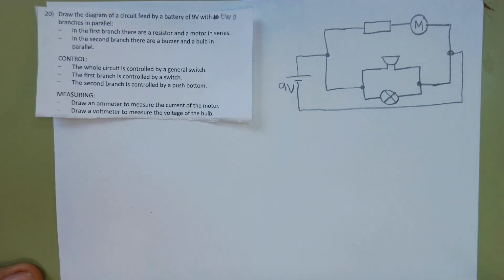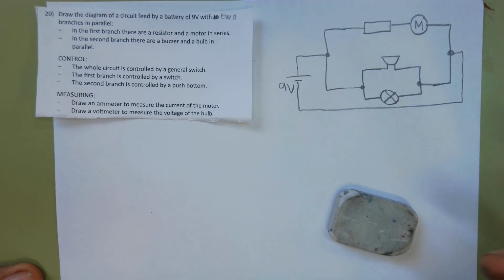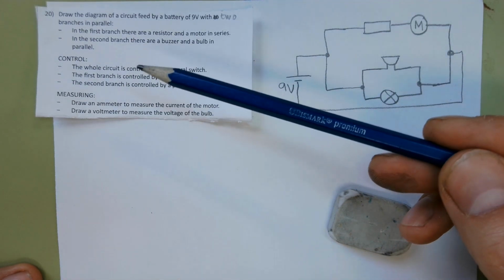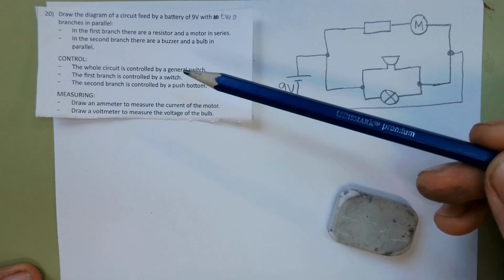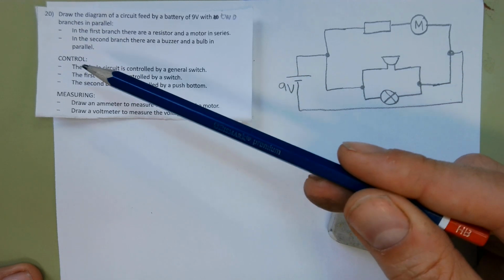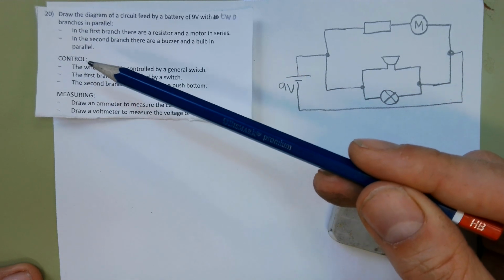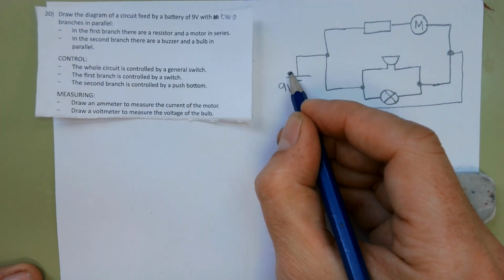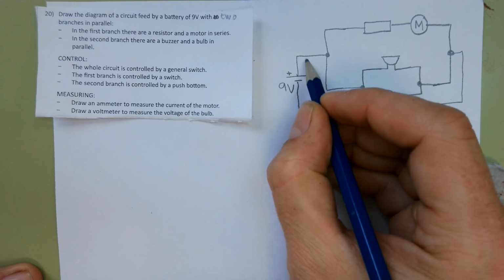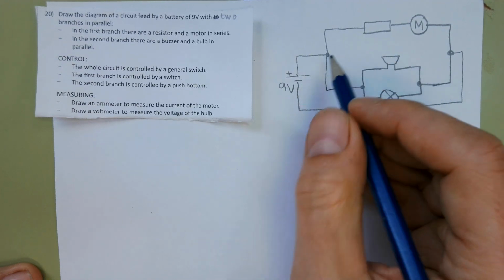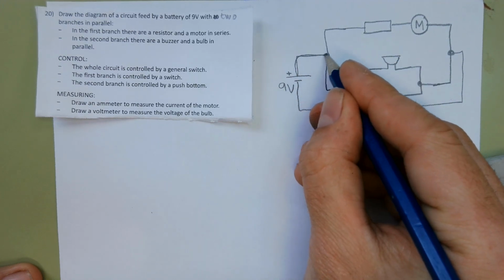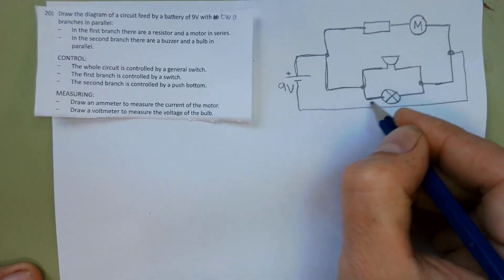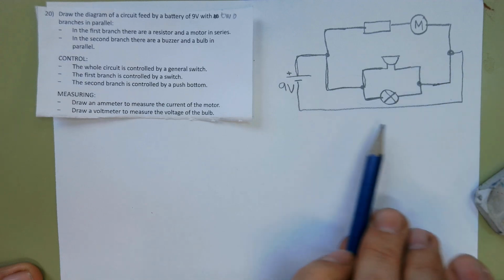So that's why you will need a rubber to delete some parts of the circuit to insert these components. If the whole circuit is controlled by a general switch, the first thing you must know is all the control components must be connected in the positive part of the circuit. The positive part is between the positive pole, which is this, and the components. So the positive part is this part of the circuit. The control components must be connected in this cable, not in the rest of the circuit, which is the negative.